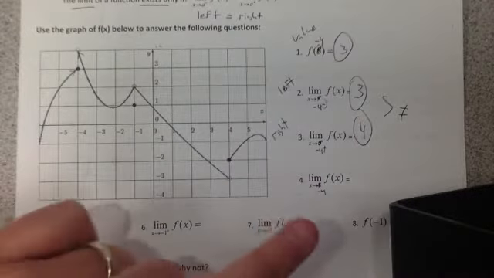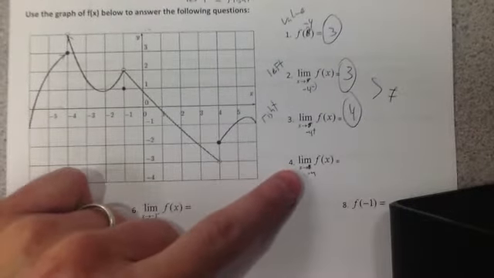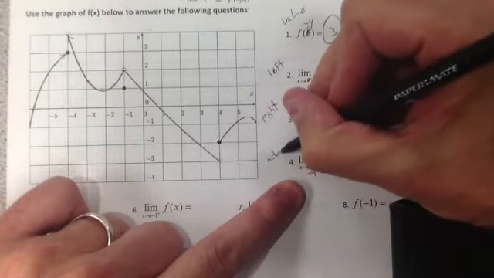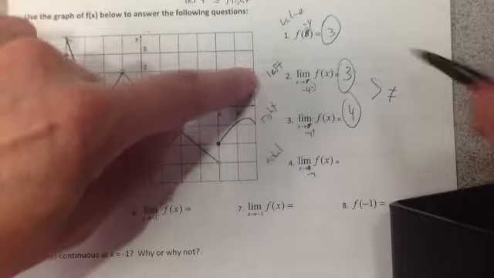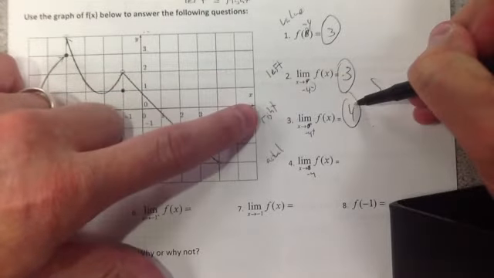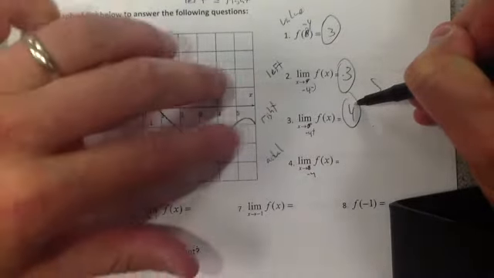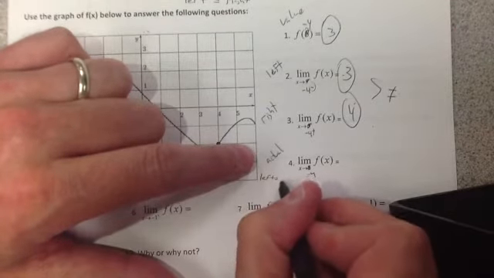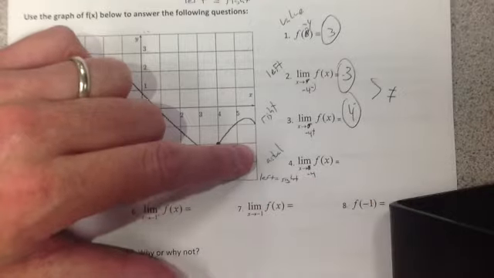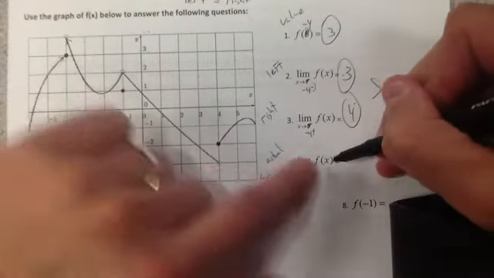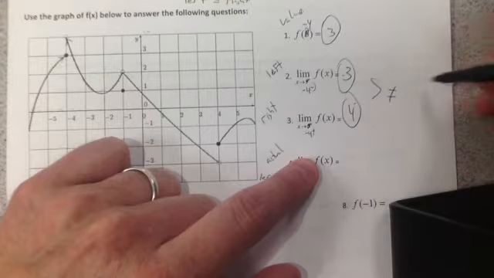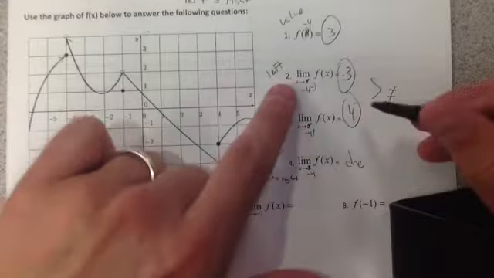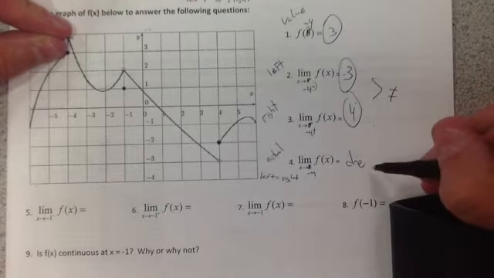Now that means something for us, because when we get to part 4 here, it's saying, what is the limit as x approaches -4? This is actually saying, what's the actual limit? Now, the left-hand limit exists. It's 3. The right-hand limit exists. It's 4. But to get the actual limit, we say that the left must equal the right. But what's the problem here? The left and the right don't equal. So therefore, this limit does not exist, because my left and my right are not approaching the same number.